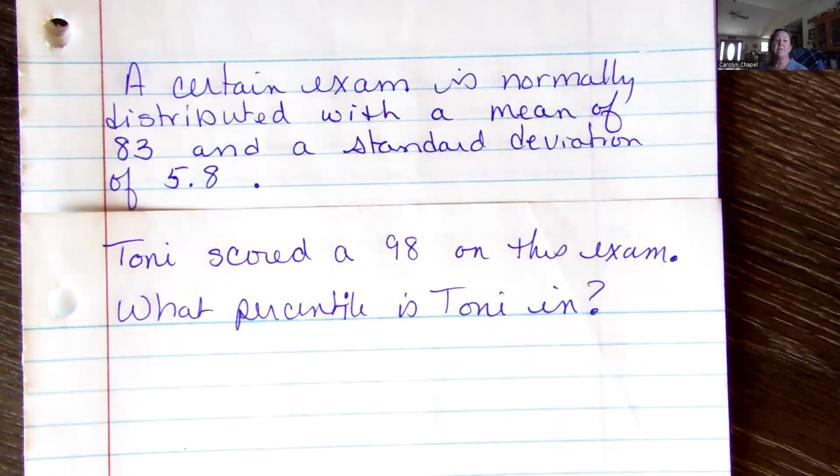So let's say we do have a certain exam. It is normally distributed with a mean of 83, standard deviation of 5.8. And we have a student, Tony, who scored a 98 on this exam. And we want to know what percentile Tony is in.